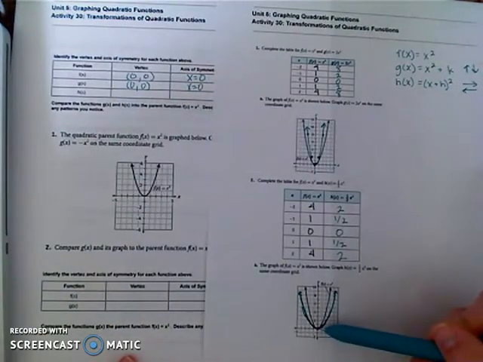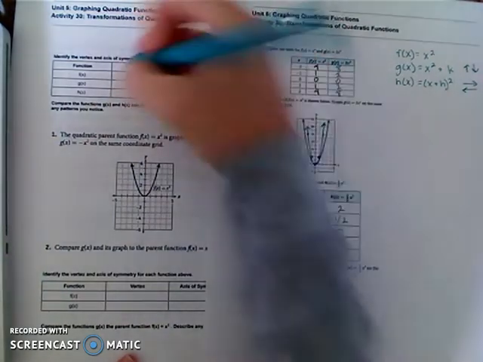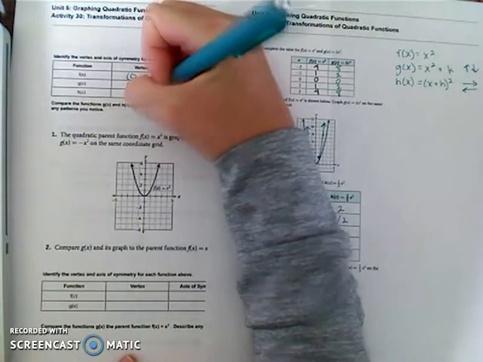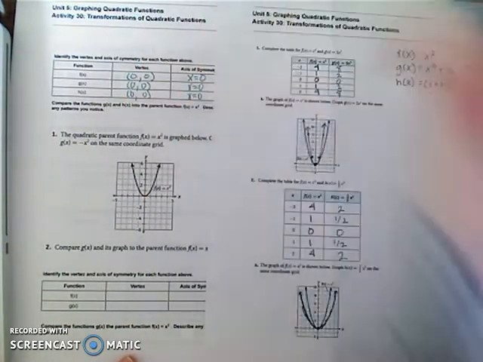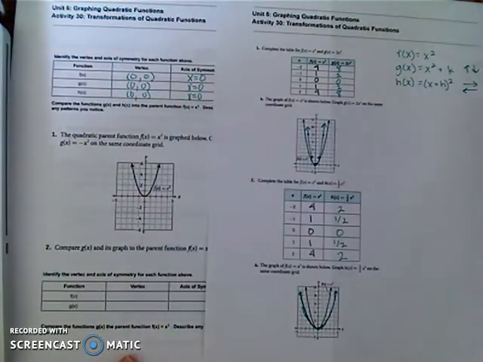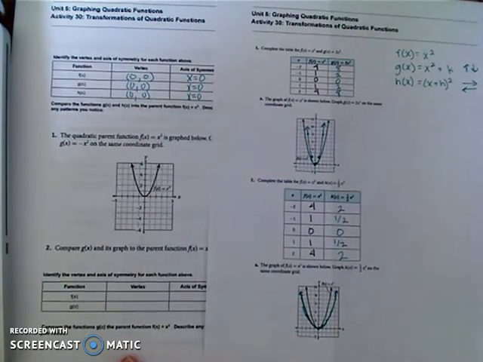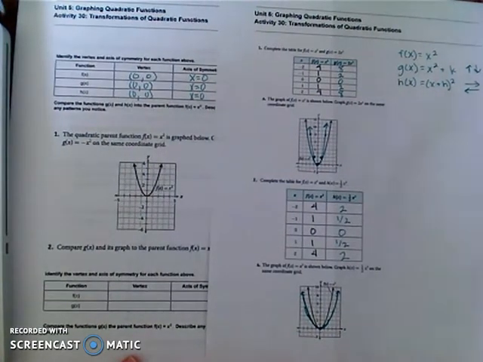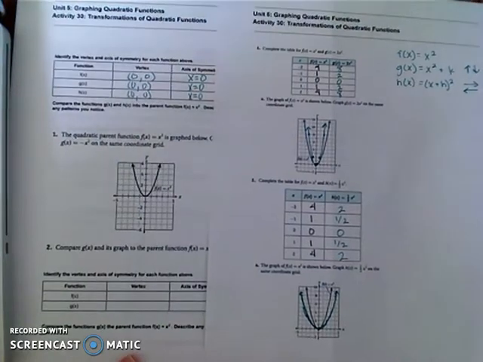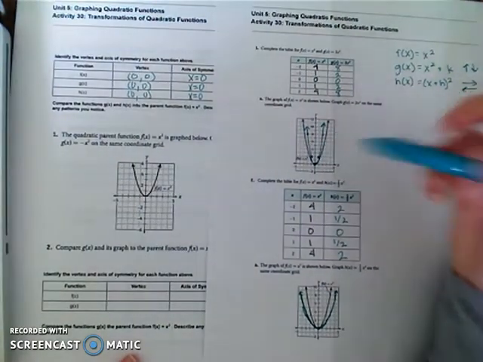Did the vertex change here or the axis of symmetry? No. The axis of symmetry is still x equals 0 and the vertex is still 0, 0. So guys, it did not shift left, right, up, or down. But the width of the parabola, or the width of the U, did change.